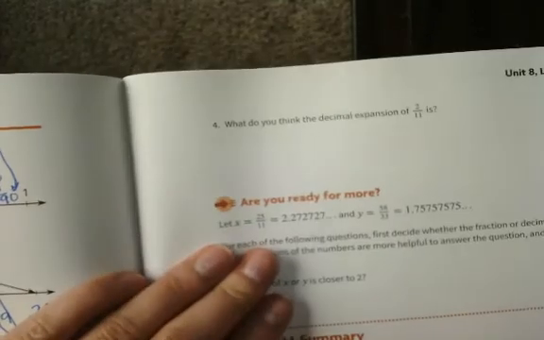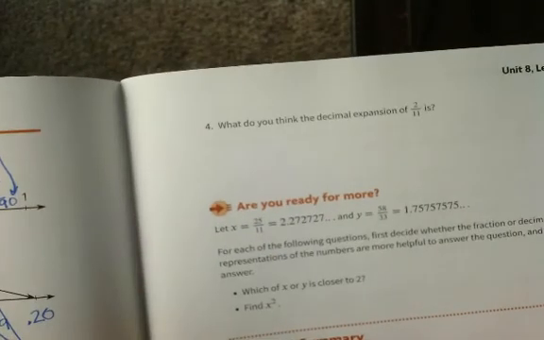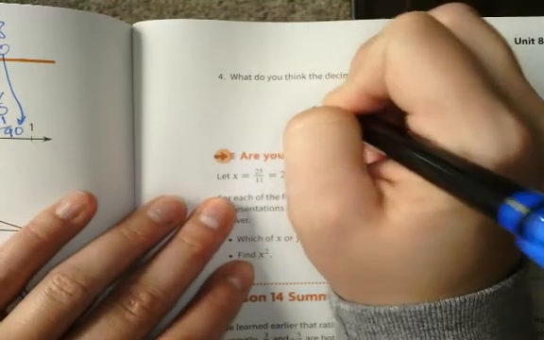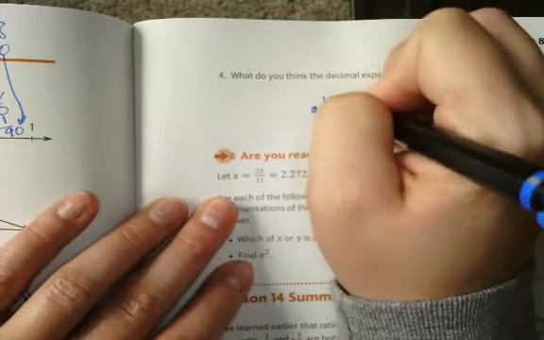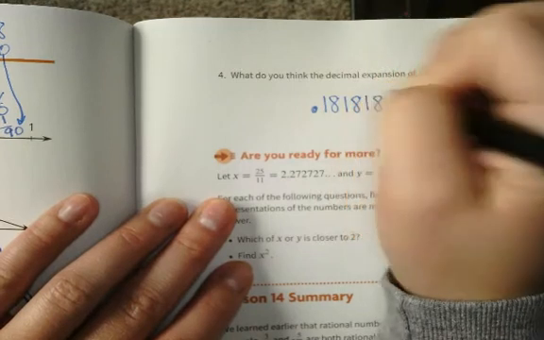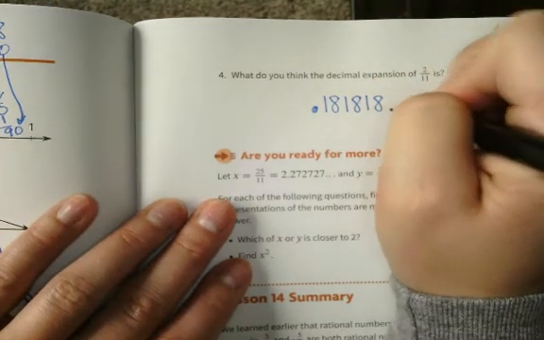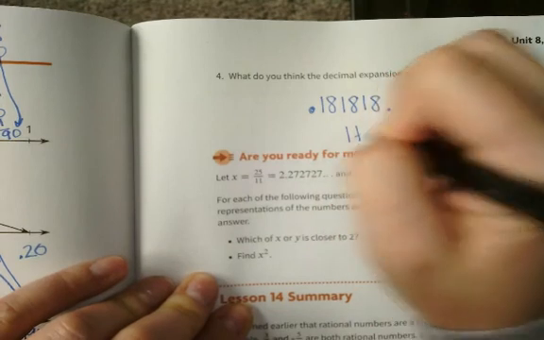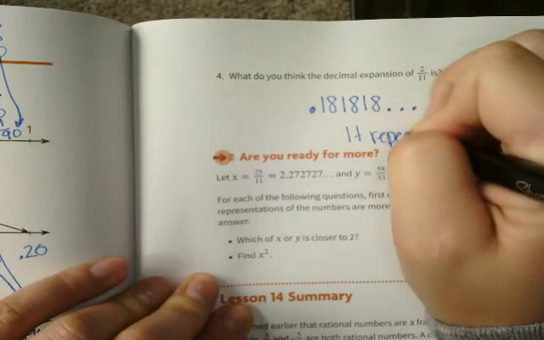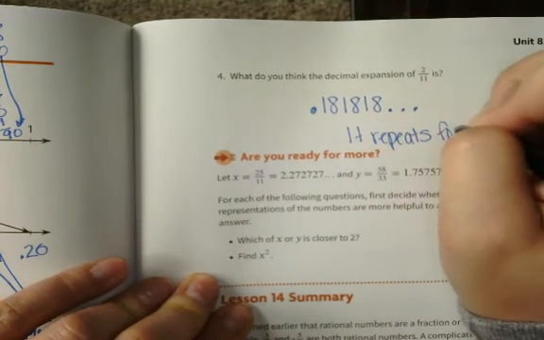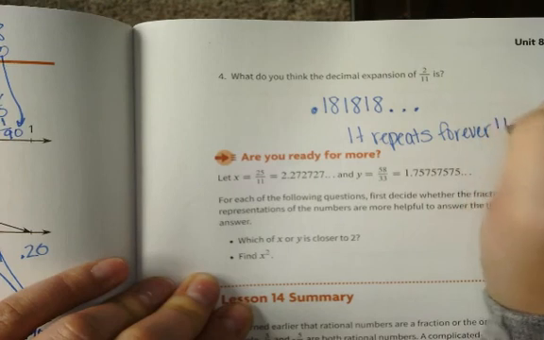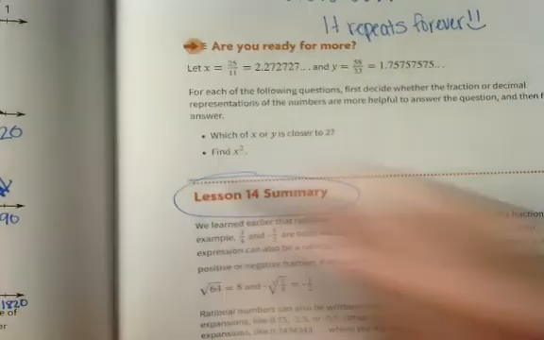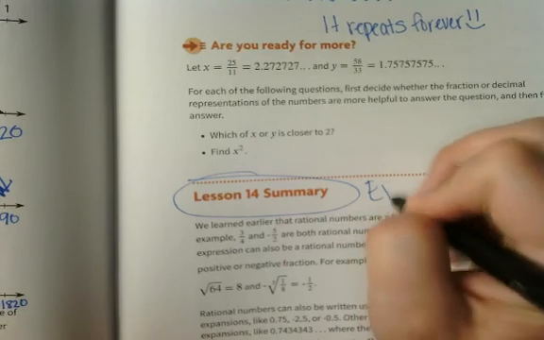Okay. All right. So then it says, what do you think the decimal expansion of 2/11ths is? Well, we know because it started repeating, it's 0.181818, and we could just repeat that forever, so we can put dots, okay? So remember, it repeats forever.